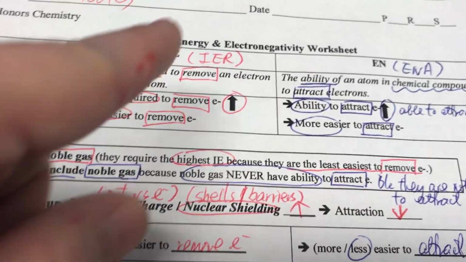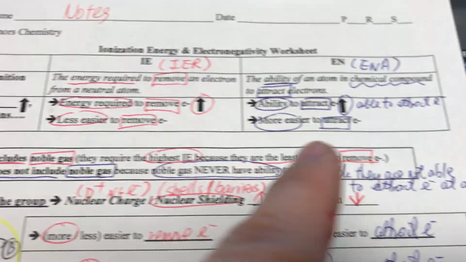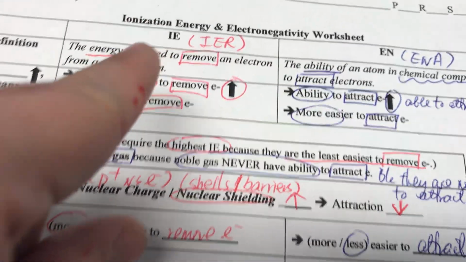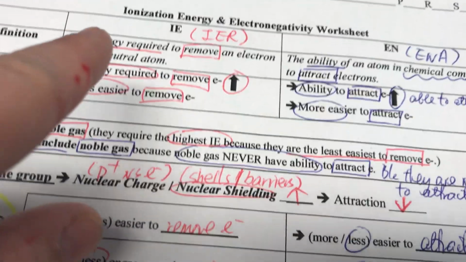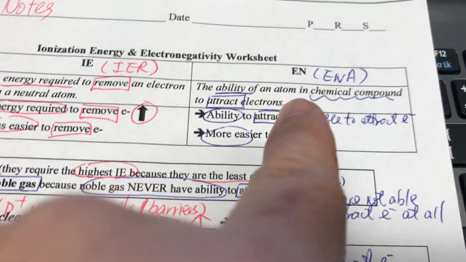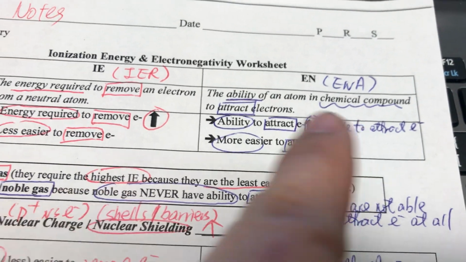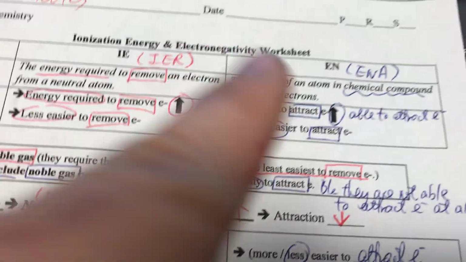Now you can say I box the word remove for the IE, and I box the word attract for EN. I'm not worried about you confusing energy with ability, because you can name it like this: ionization energy is energy required, and this is ability. How much ability you have to attract electron. What I'm worried about is you may confuse remove with attract.